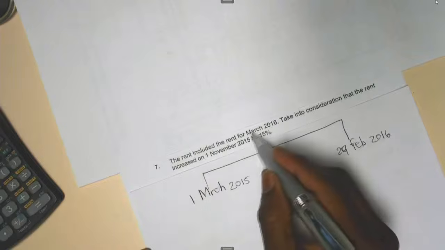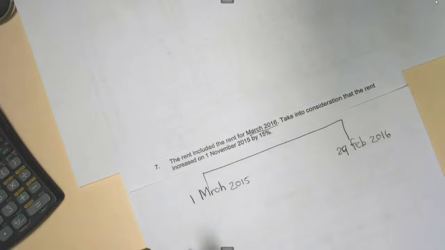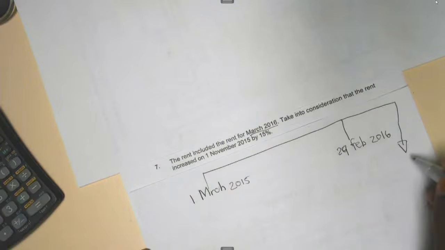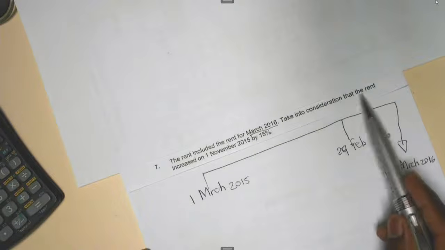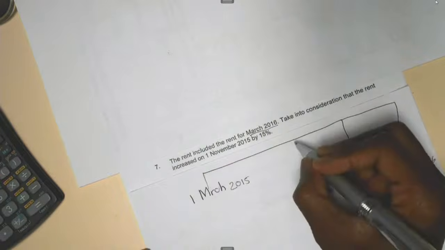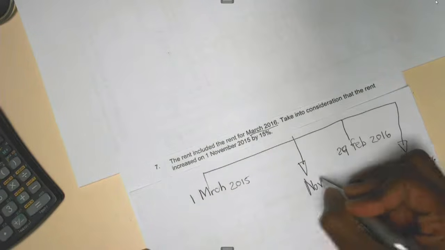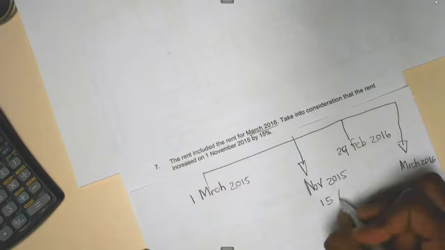Now, here in the set of information, March 2016 is included in our rent, which means March 2016 should be immediately after February 2016. So March 2016 is there. Then they also tell us another set of information. They say, consider that the rent increased in November. So November 2015 should be somewhere there. Now the rent increases with 15%.